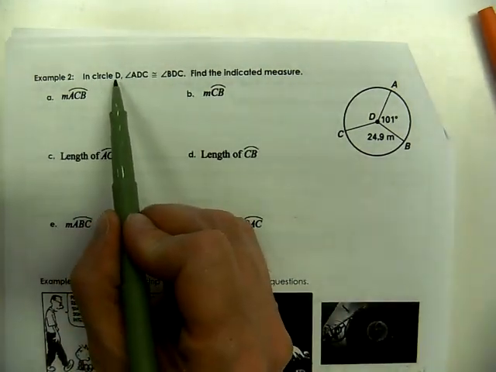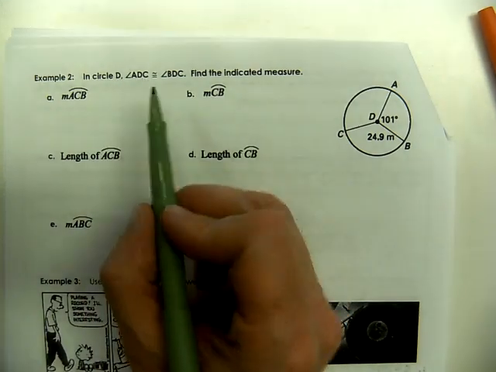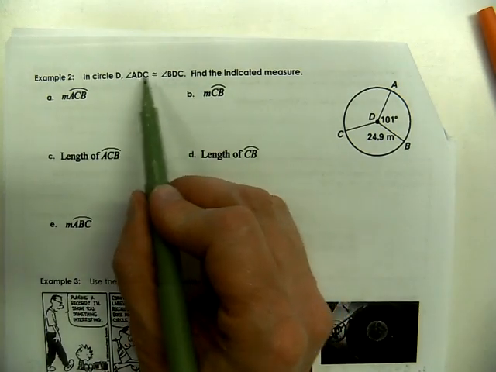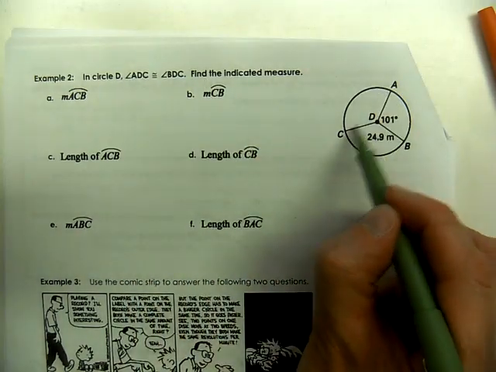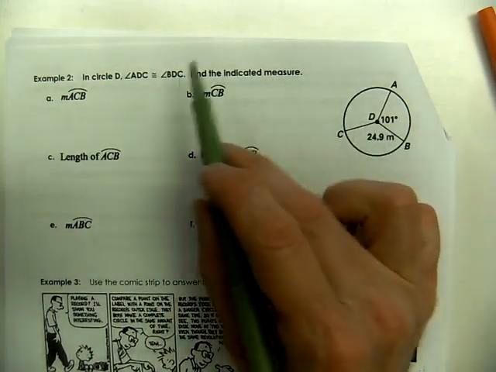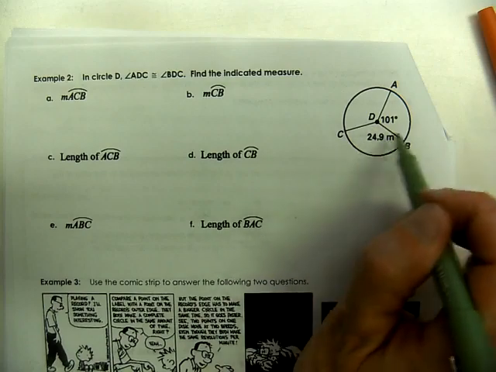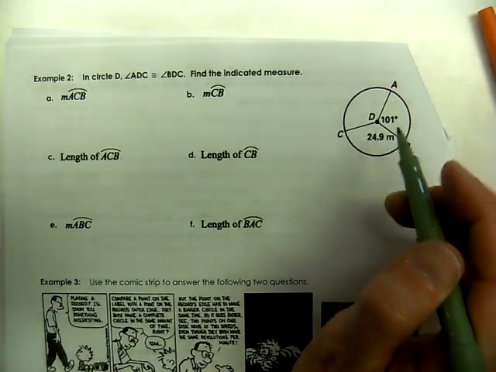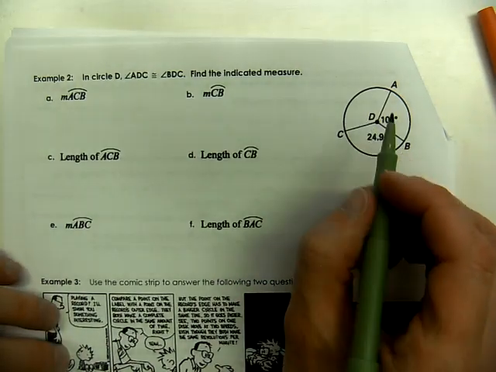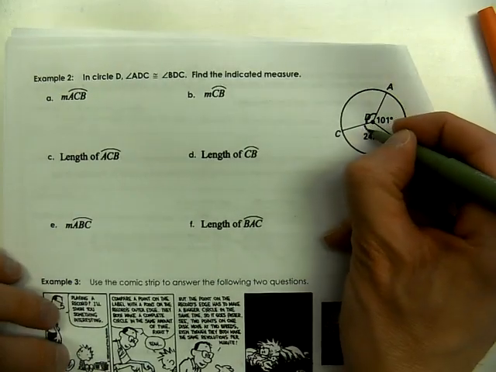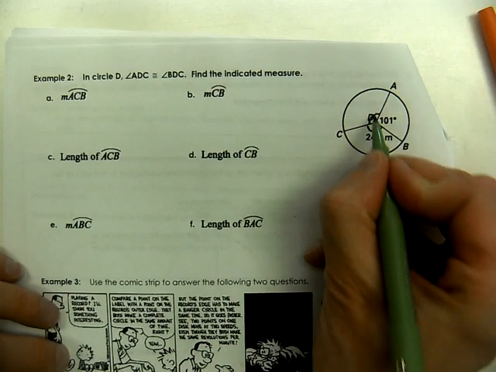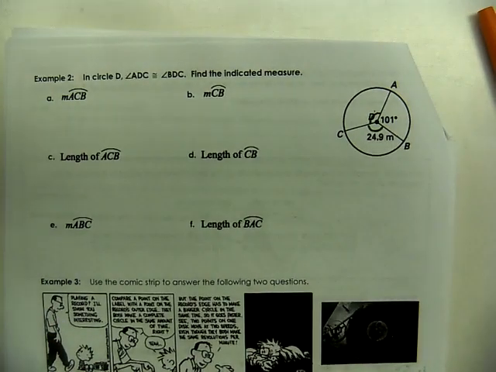We have a circle. The center is D. Notice we have 2 angles that are congruent. So let's mark that on our picture. Angle ADC, ADC is this one here in the top left, and BDC, that's this one down here in the bottom. I don't know what their measure is just yet, but they're the same size. So I'll just put an arc right there at the central angle just to indicate that they are going to be the same size.